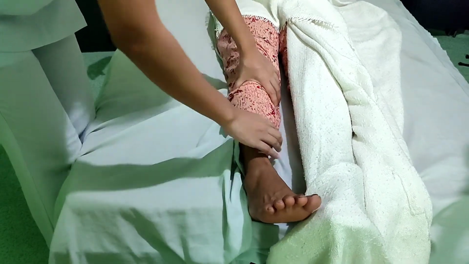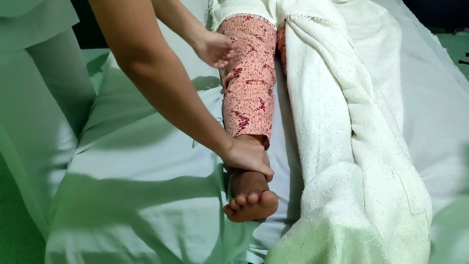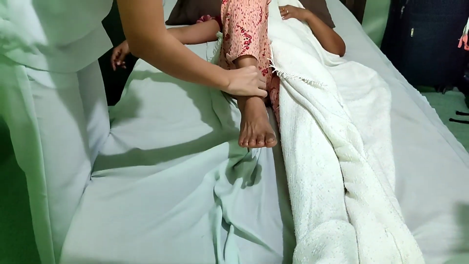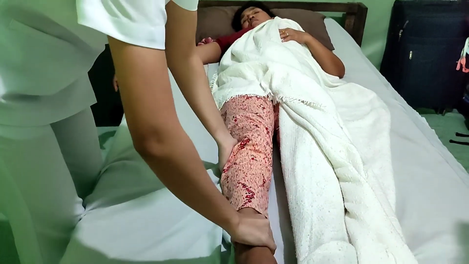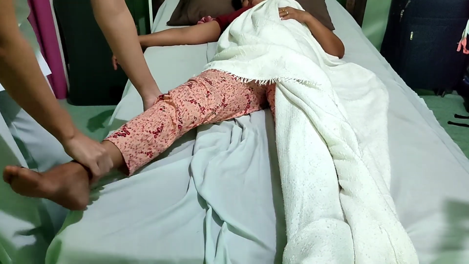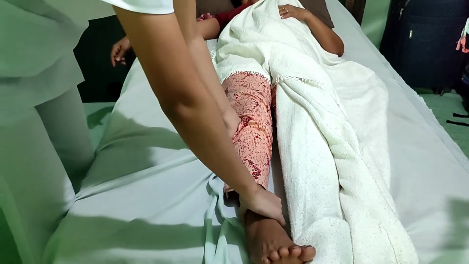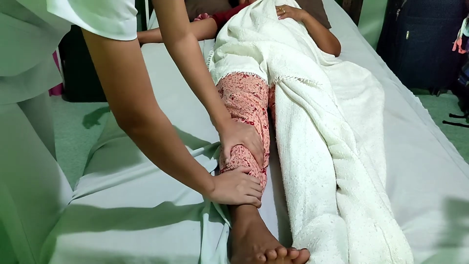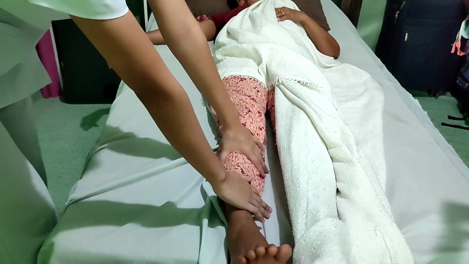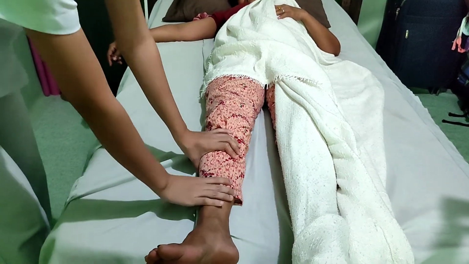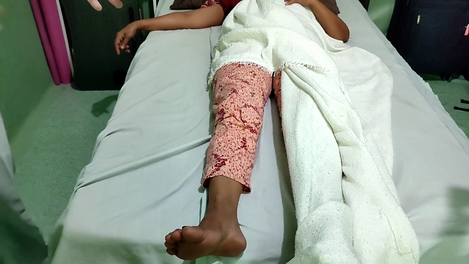Okay, so again, flexion, extension, abduction, adduction, internal rotation, and external rotation. And the next is move to the other side.